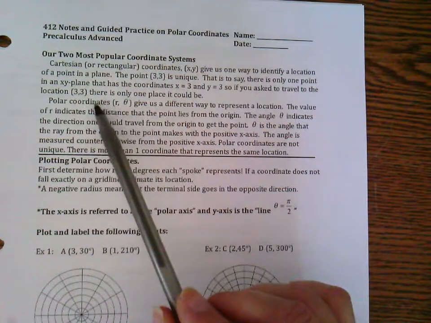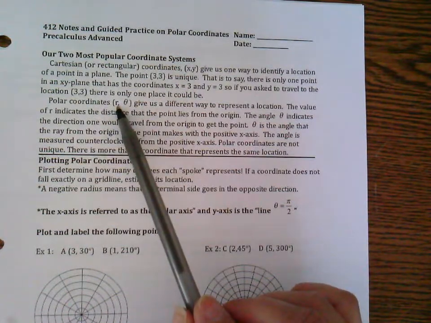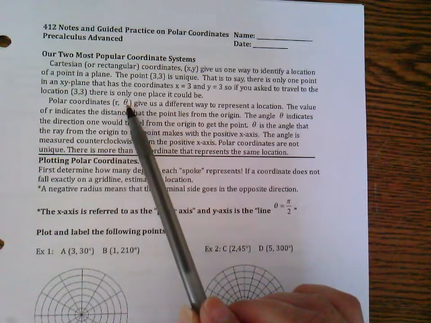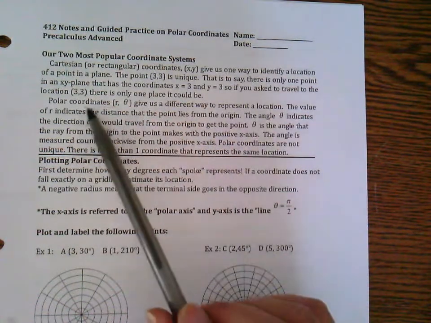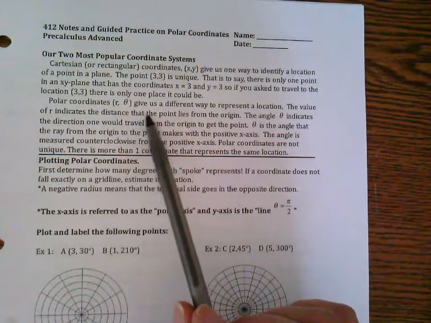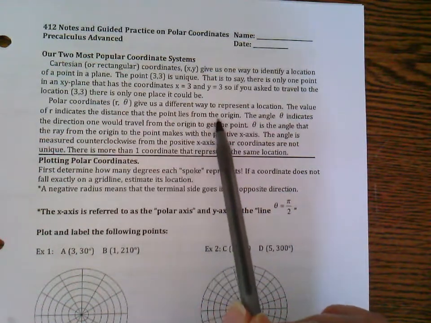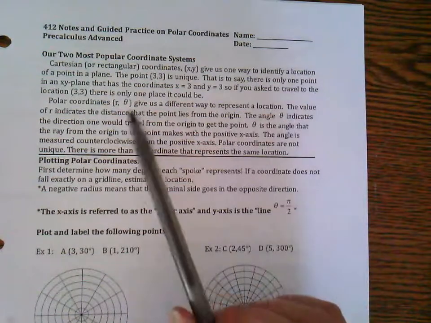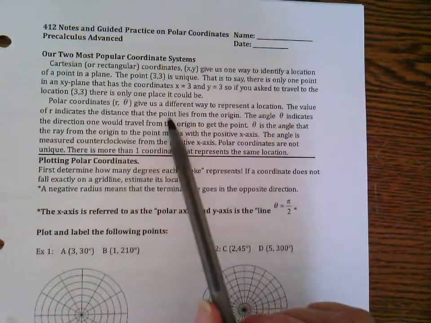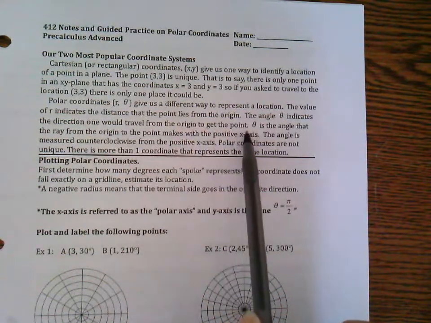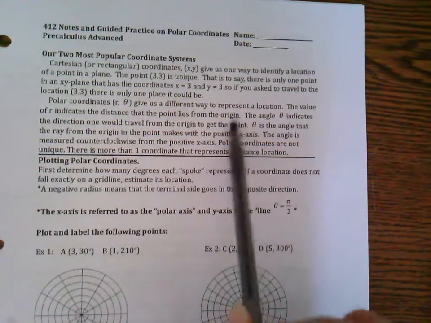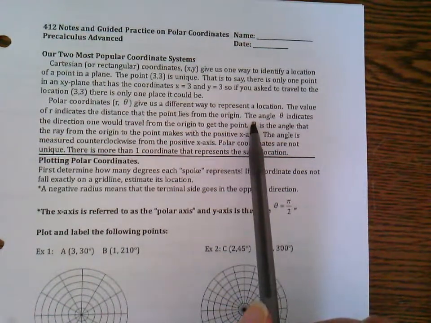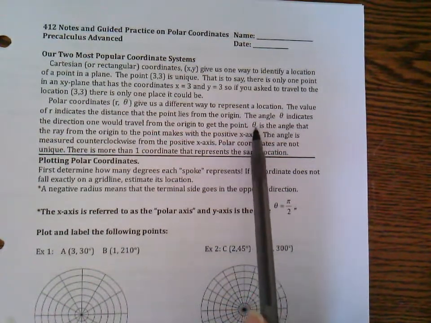But polar coordinates give you the r value, meaning the radius, and an angle measure. And it gives us a different way to represent a location. The value of r is the distance, basically the radius, the point lies from the origin, and the angle theta indicates the direction you would travel from the origin to get to that point. So you're going to travel 45 degrees, or 135 degrees, from the origin. So it's basically just an angle from the origin, just like we've been looking at in standard form.